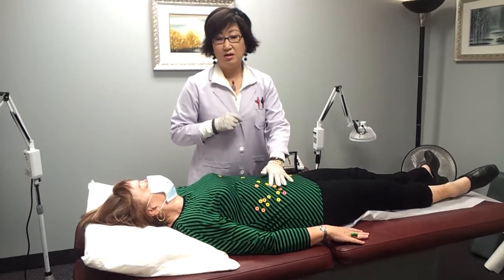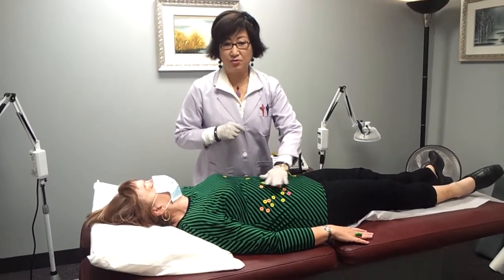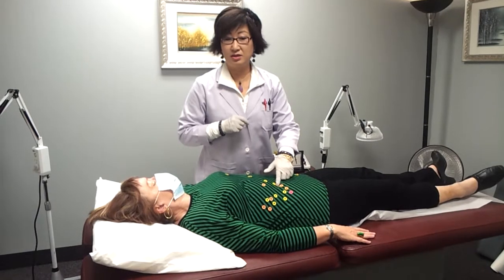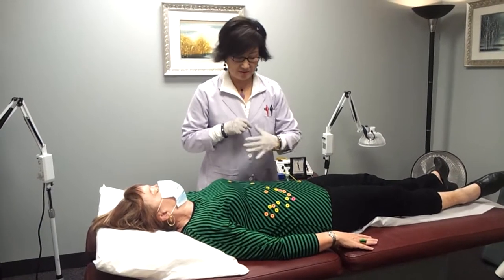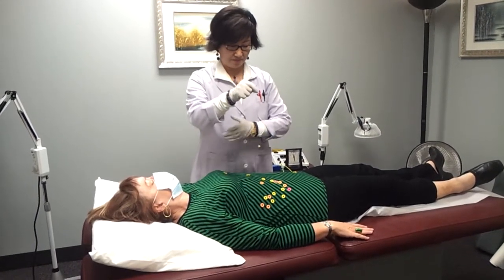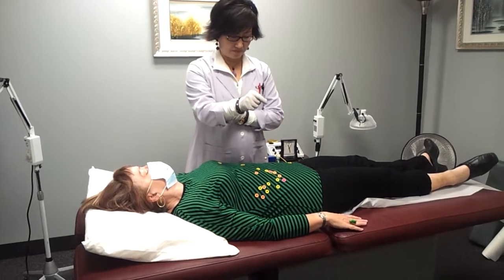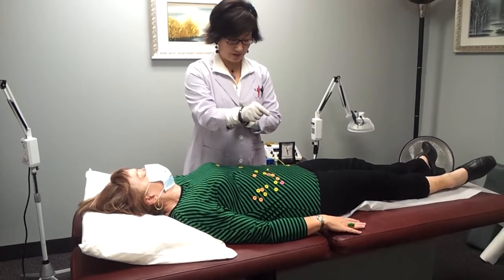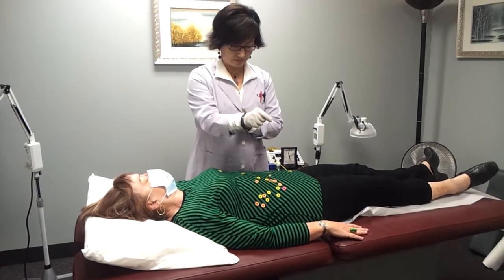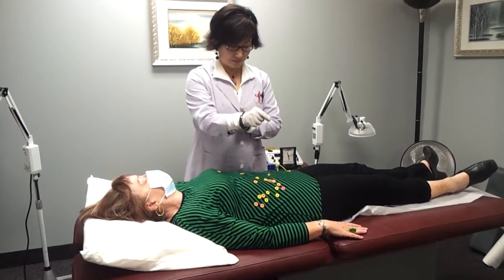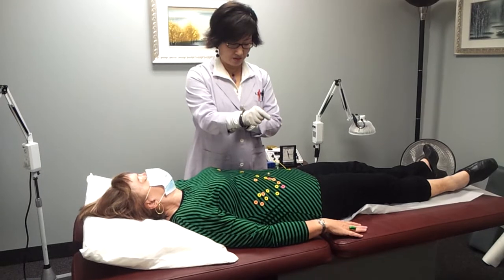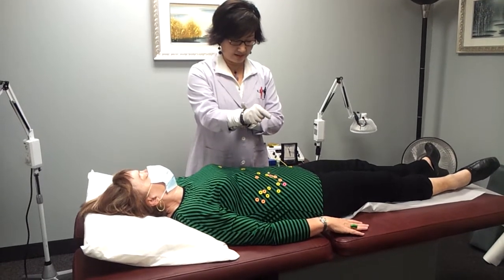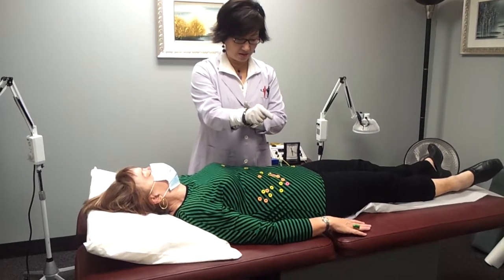Her complaint is at this area, and that is the ileocecal valve site. So let me test it. I'm going to stay still and watch the pendulum movement. It does not move. Let me see the next non-dot area.